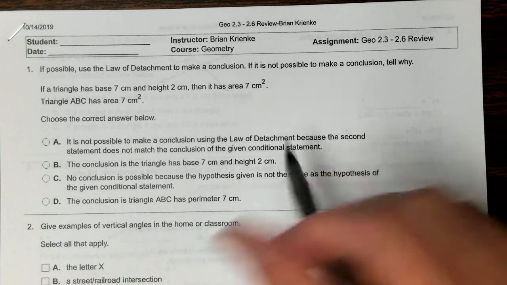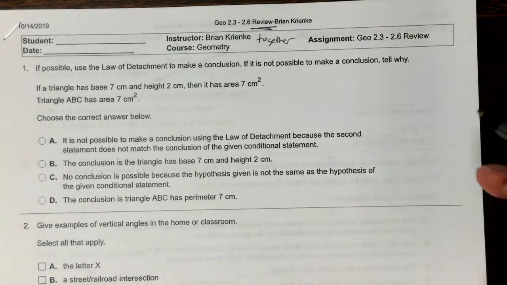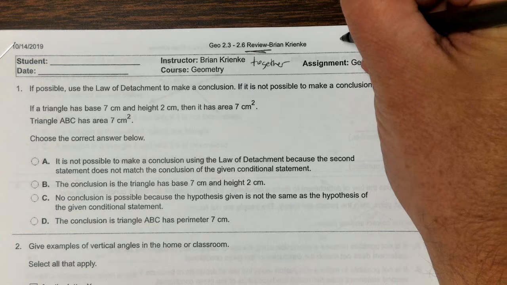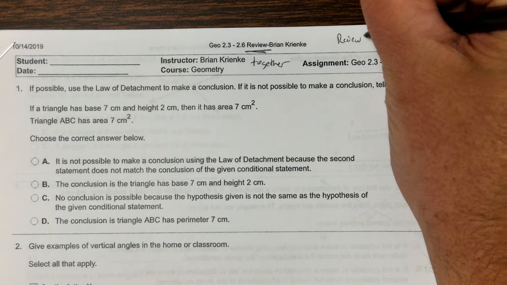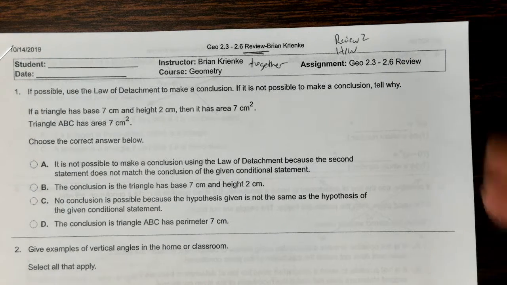Okay, so as a reminder, this is your review, which we're doing together. There's also one in this case that's called Review 2, and that one's a homework, which is due Monday.